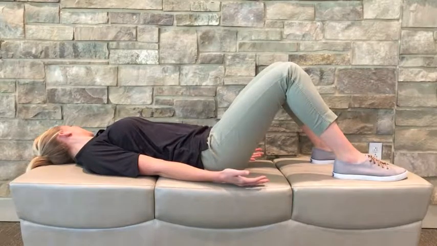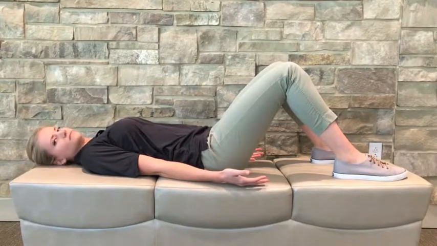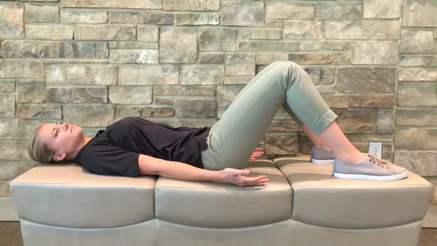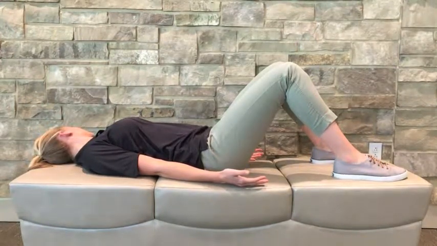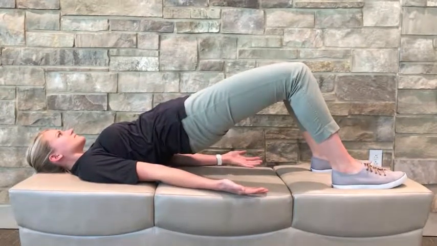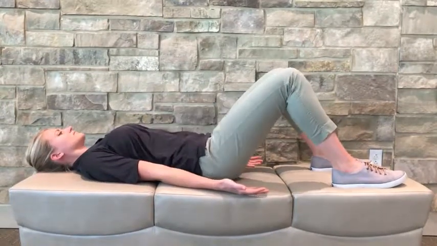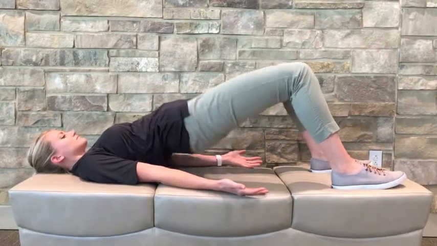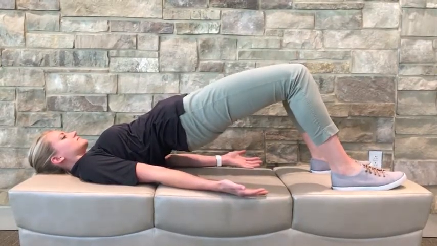So we always start with diaphragmatic breathing, good core stability, scapular packing, and now we have cervical disassociation. We continue with the core stability and the diaphragmatic breathing and the scapular retraction, but now we're disassociating into hip extension into a bridge.